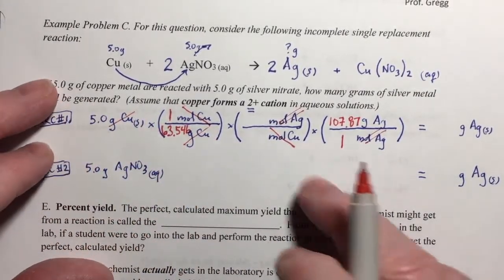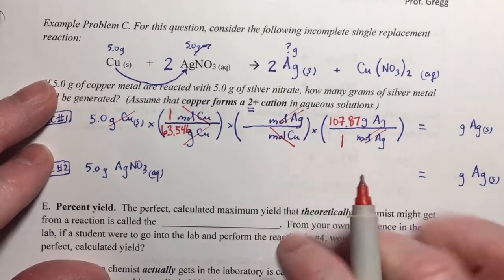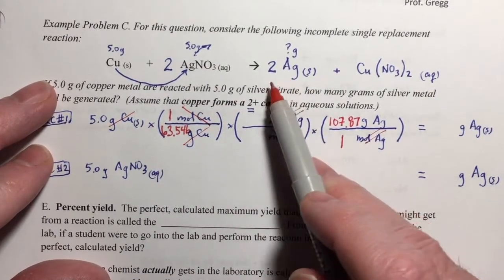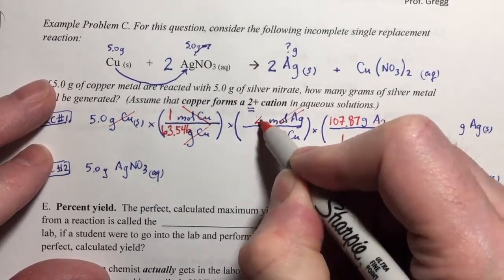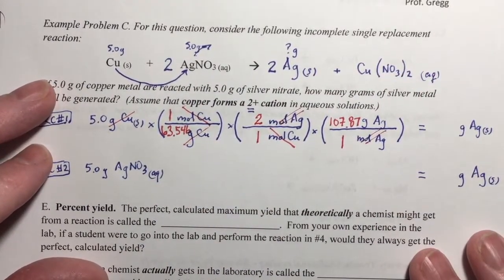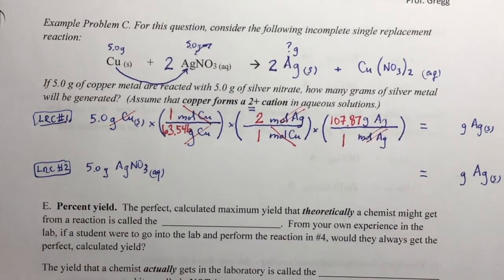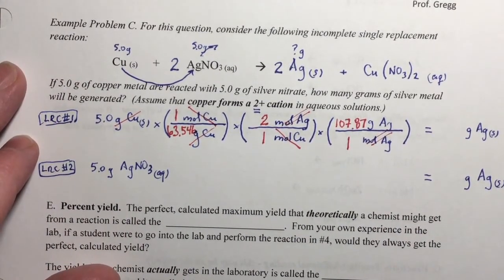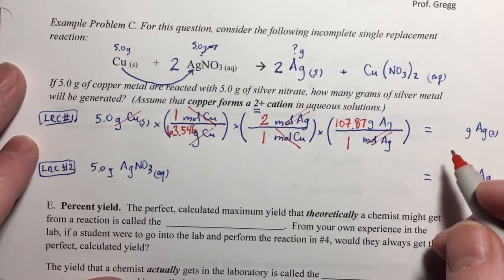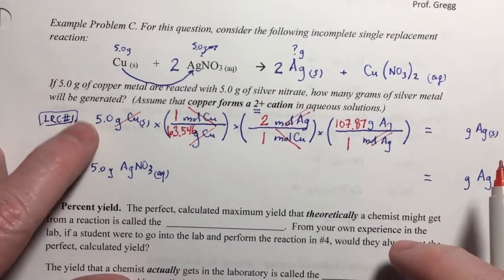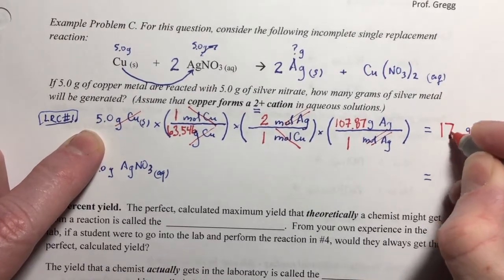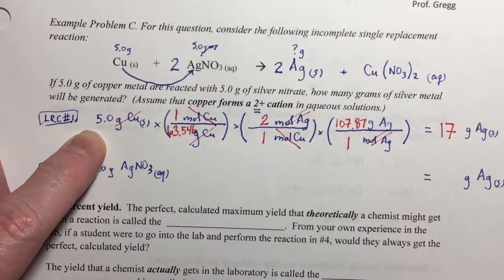Then here I have my mole to mole ratio that I'm going to get from my balanced chemical equation: 2 moles of silver to 1 mole of copper. And there we go. And if I've done my math carefully enough, my calculator tells me that the answer is 16.976, but I want to round it to 2 sig figs. So the answer here is 17 grams of silver.